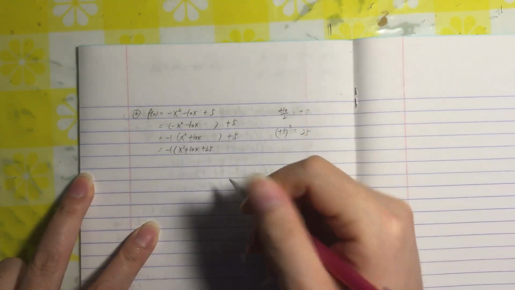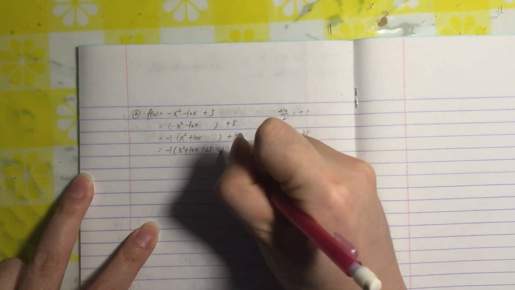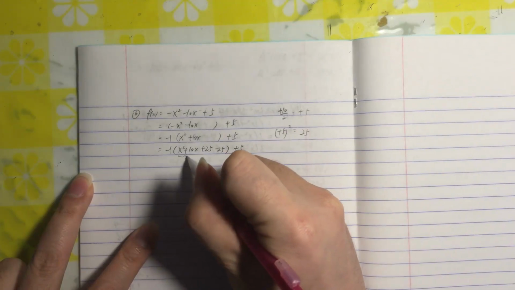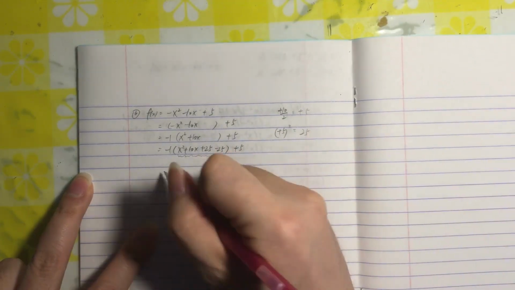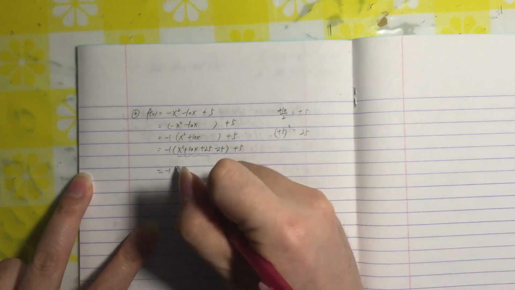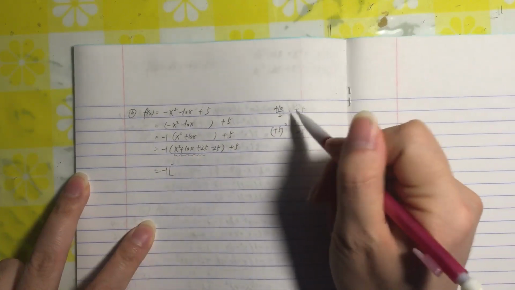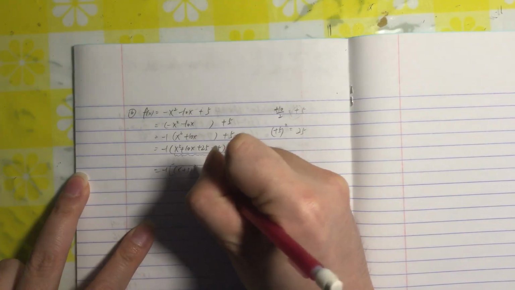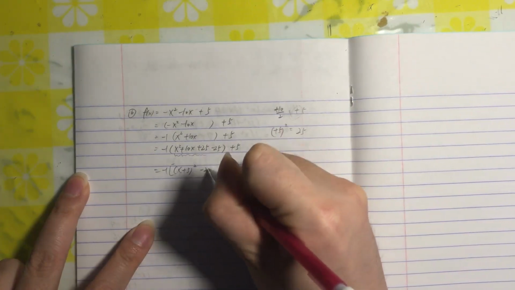When we add 25, we must subtract 25 at the same time to keep it in balance. Next, factor this perfect square trinomial. A shortcut is we can use this number to make a perfect square. Using x, we can make x plus 5 squared. Negative 25 stays the same.